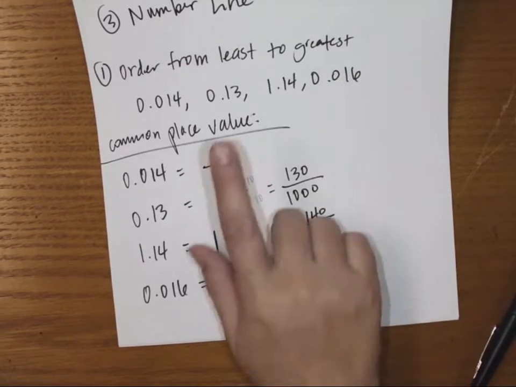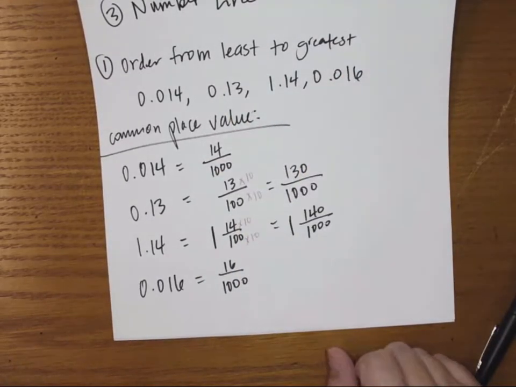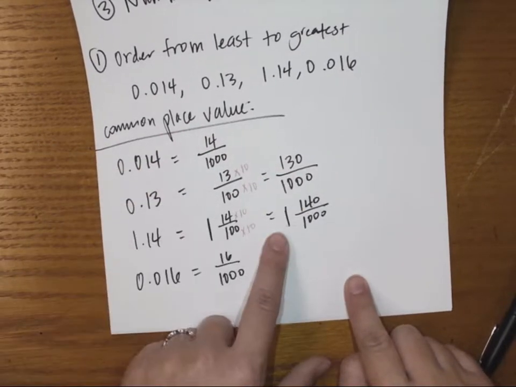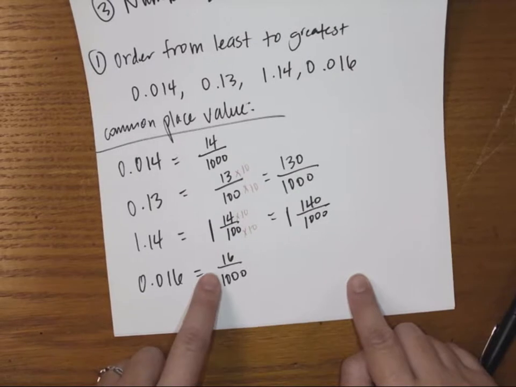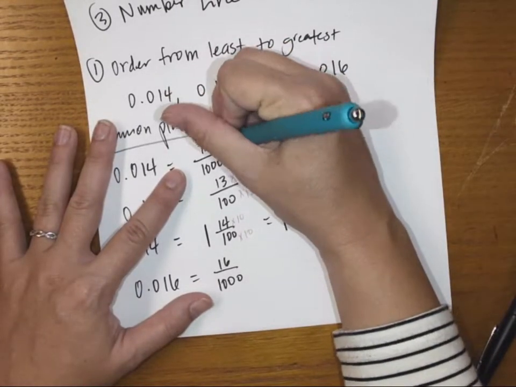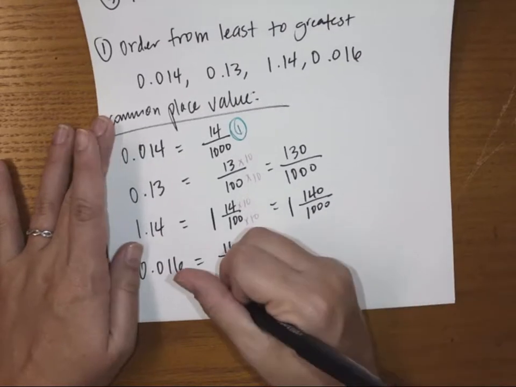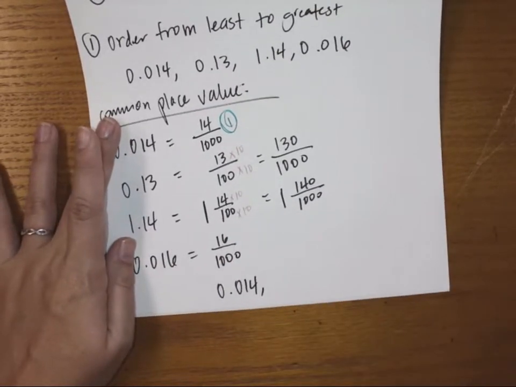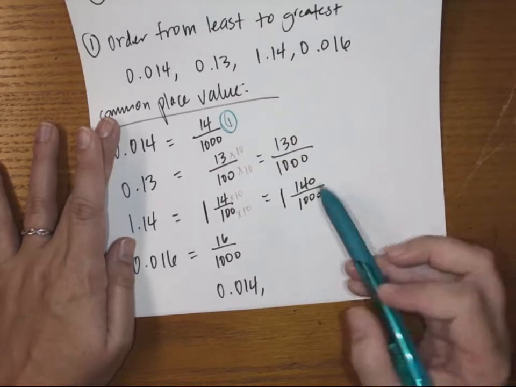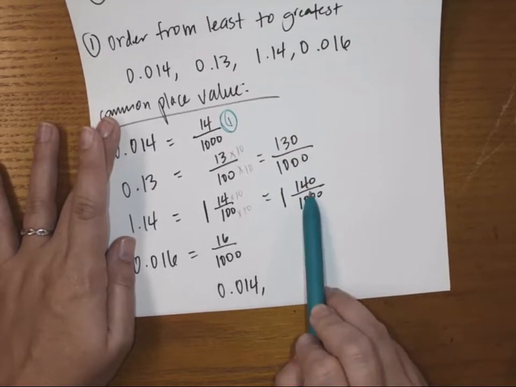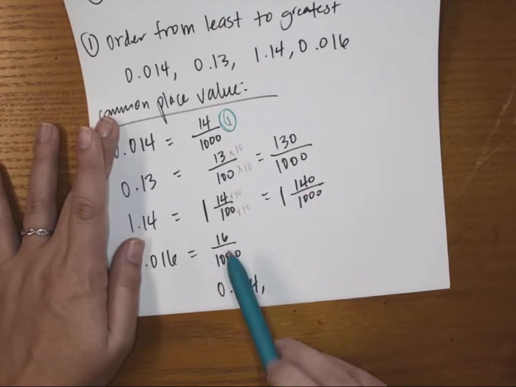So if I'm putting them in order from least to greatest, which would the smallest be? 14 pieces, 130 pieces, a whole plus 140 pieces, or 16 pieces. Well, obviously 14 pieces is my smallest one. So the decimal 14 thousandths is my smallest decimal. My next smallest would be 130 pieces, a whole and 140 pieces, or 16 pieces.